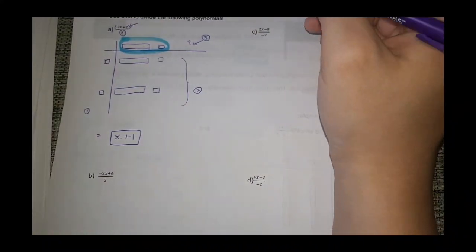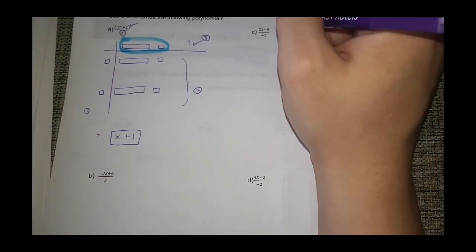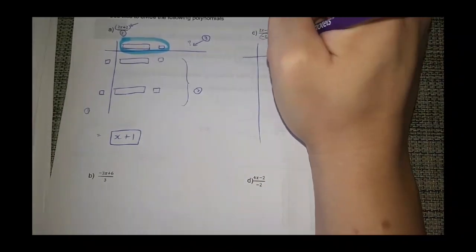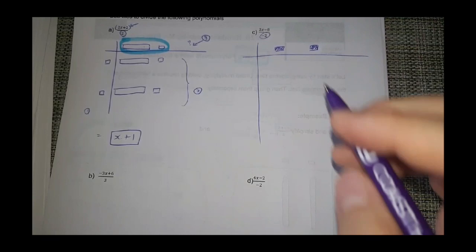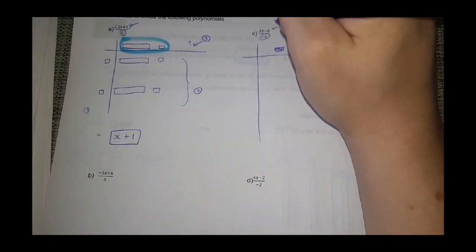Let's do more. C. Oh well, A, B, C, D, but I don't want to move things around too crazy. So I'm just going to do C as the next one. 2x minus 8 divided by minus 2. Let's make a grid first. This time, why don't we put your integer tile up there, just for the variety's sake. First step done.